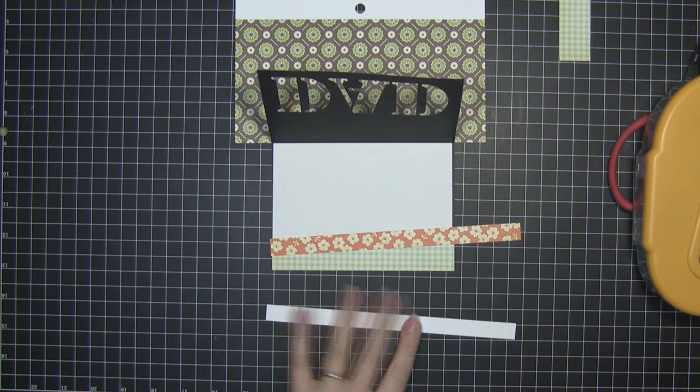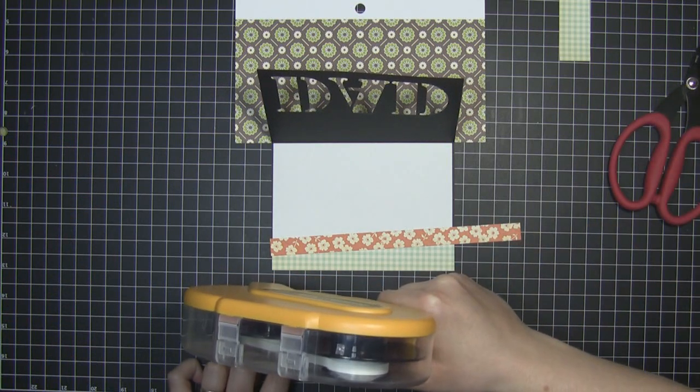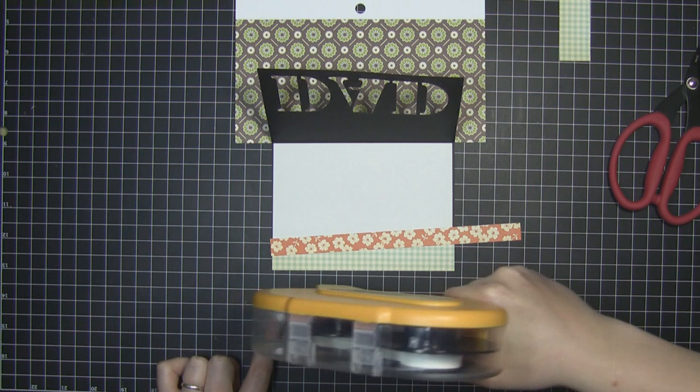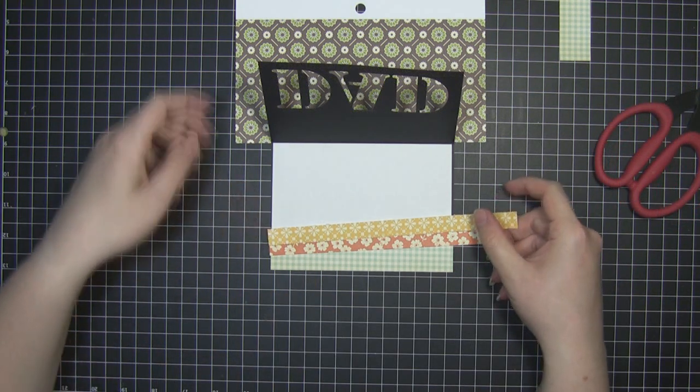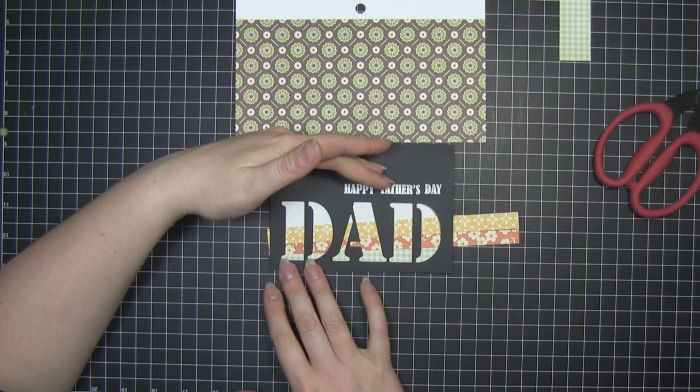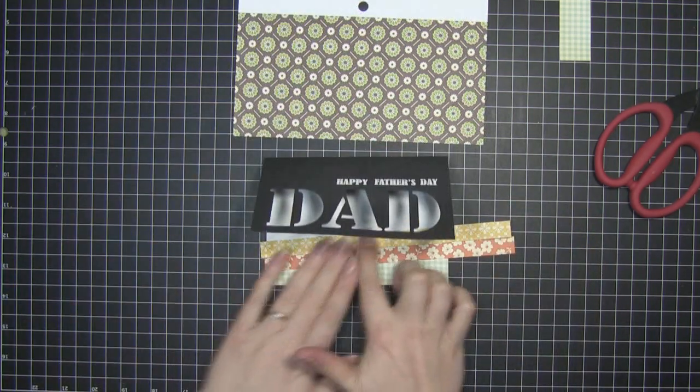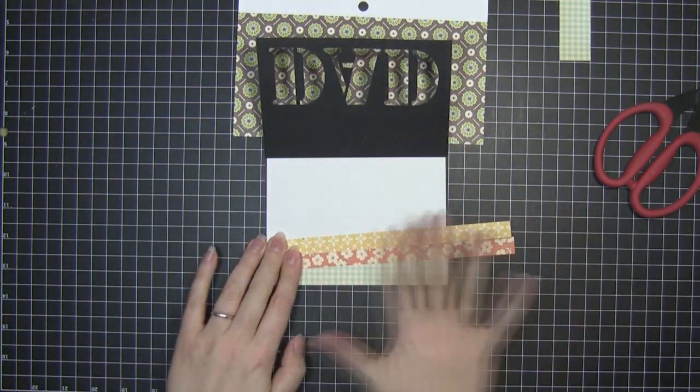Again, this one I want at an angle, so I'll just get the glue roller on it. Again, I'm just placing it where I think I want it, looking through the window, and once I'm happy with it, I can just stick that right down.